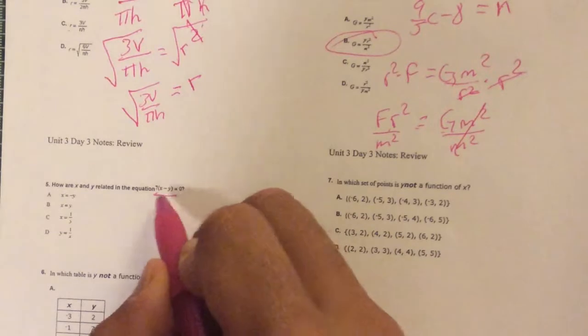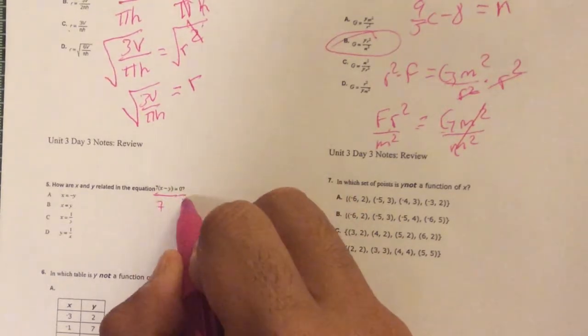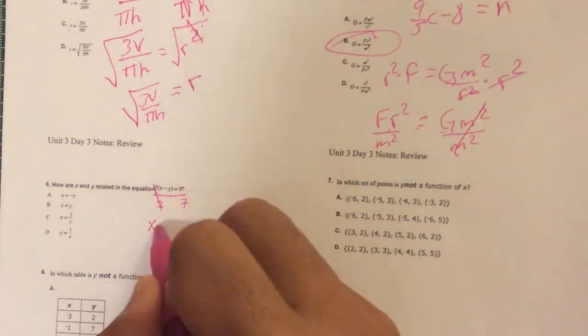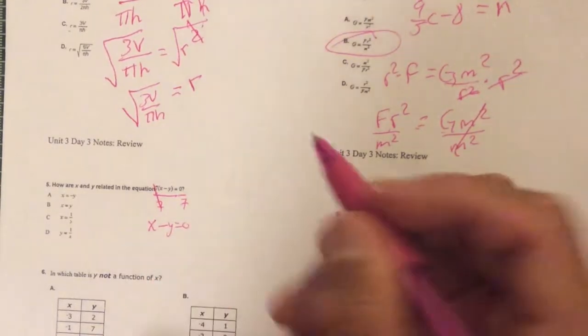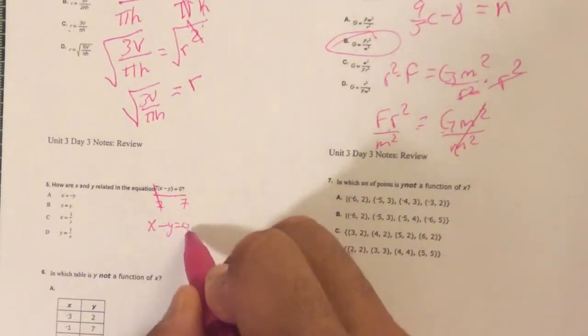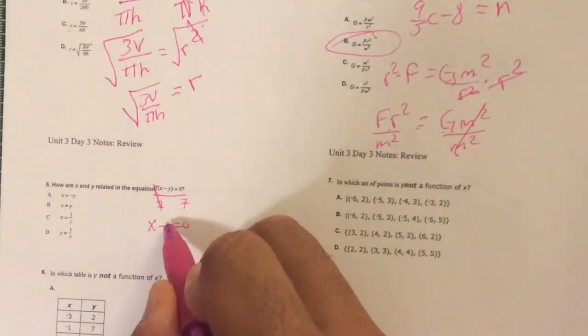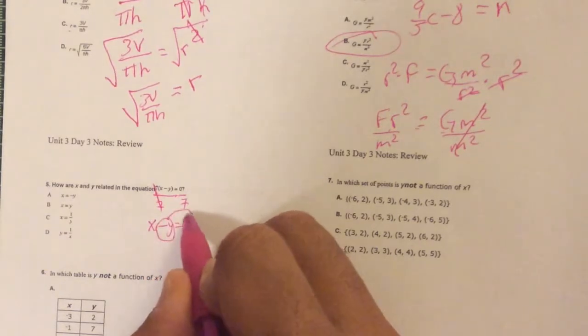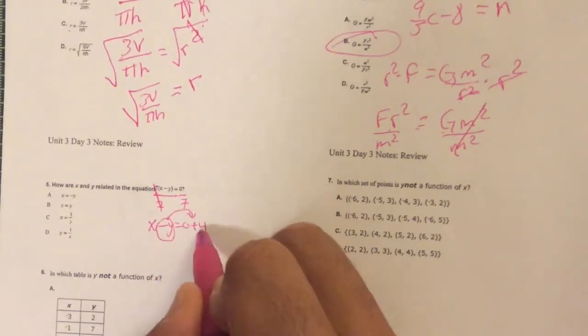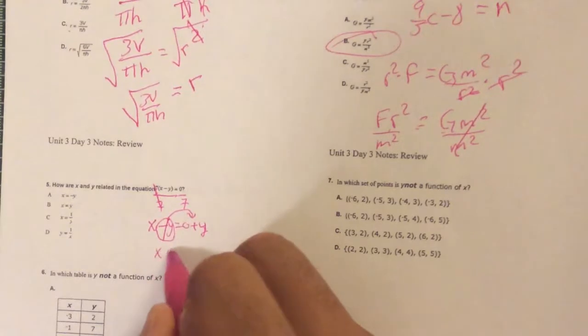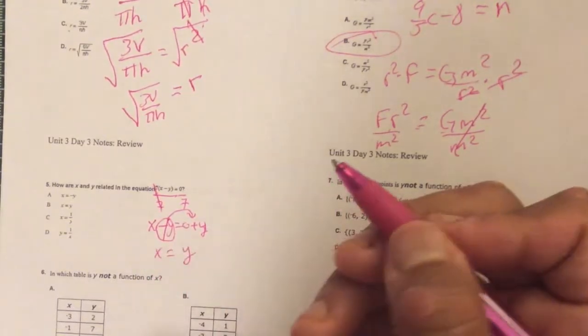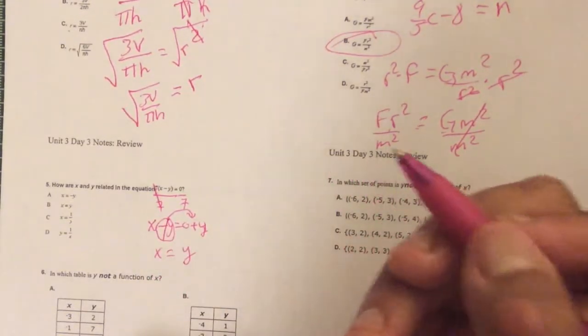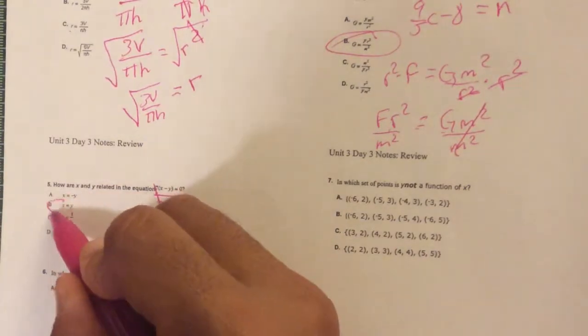So the easiest thing to do is divide by 7 on both sides. So I'm left with x minus y equals 0, because 0 divided by 7 is 0. And then I'm going to jailbreak the y over to the other side so that it becomes a plus y. So x equals y. So that means my answer is B.